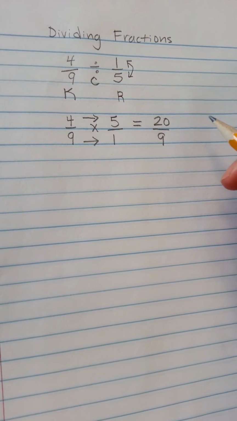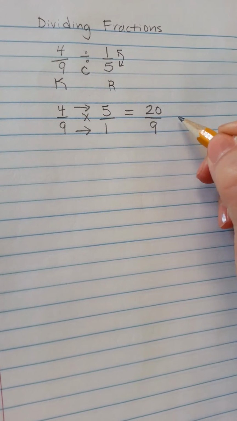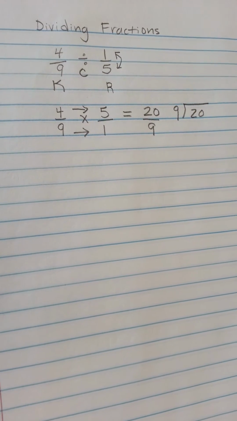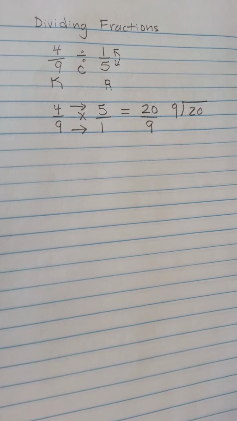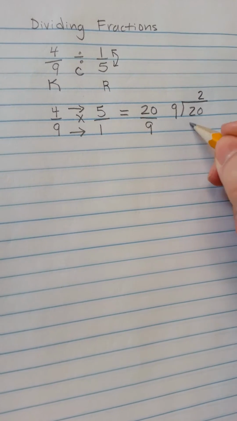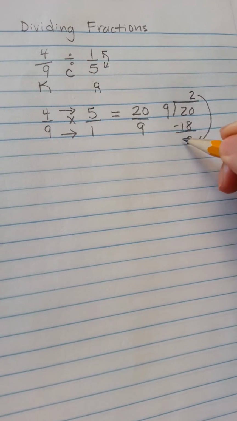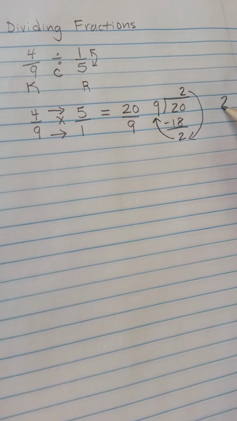Because this is an improper fraction, I do need to simplify. So top dog in the doghouse. 9 goes into 20 2 times, and my answer ends up being 2 and 2/9.